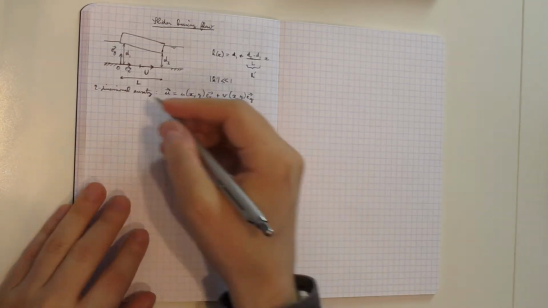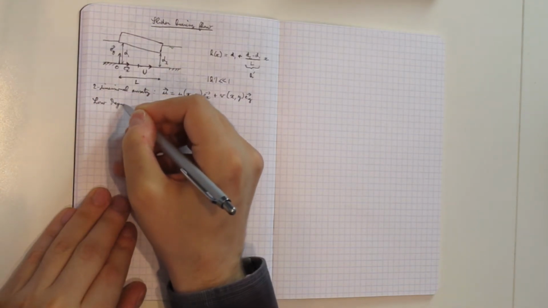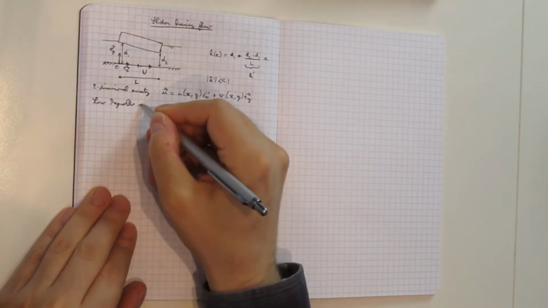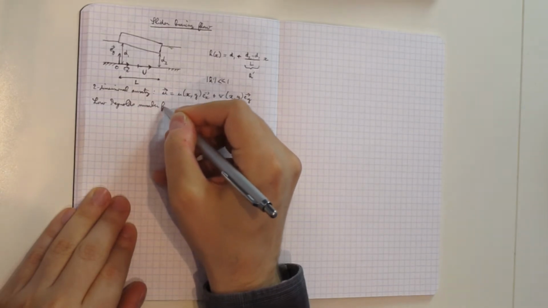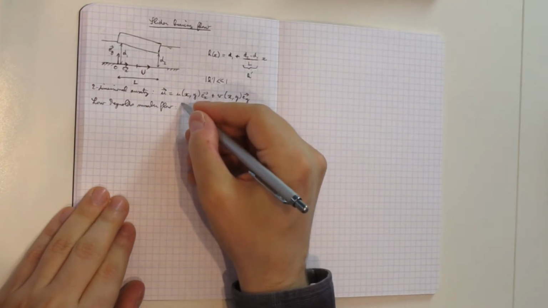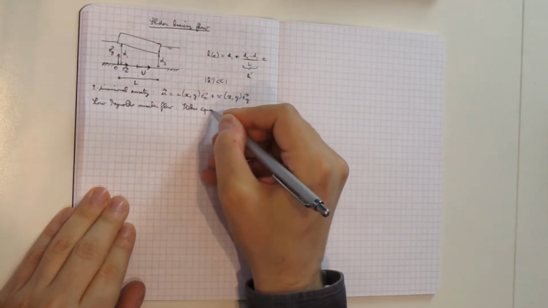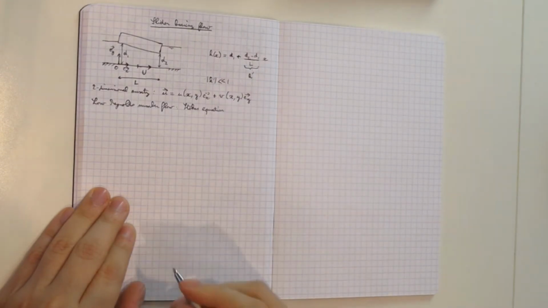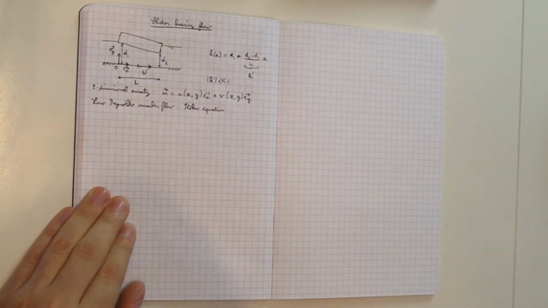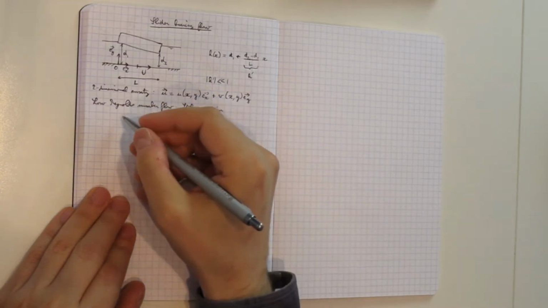low Reynolds number flow. So in the context of these low Reynolds number flows, what we have to write is the Stokes equation. That's going to be our starting point, Stokes equation. And I'm going to write it down in component form so that we can directly plug these u's and these v's in there.